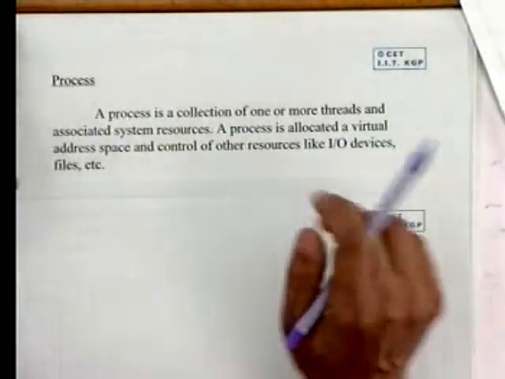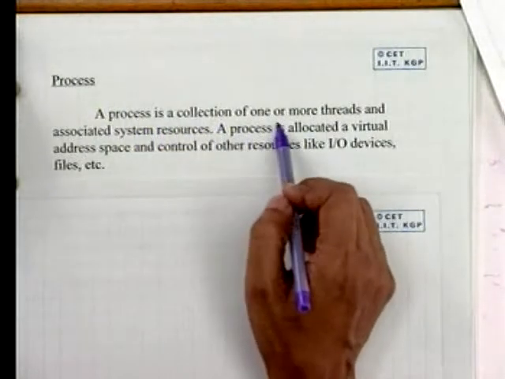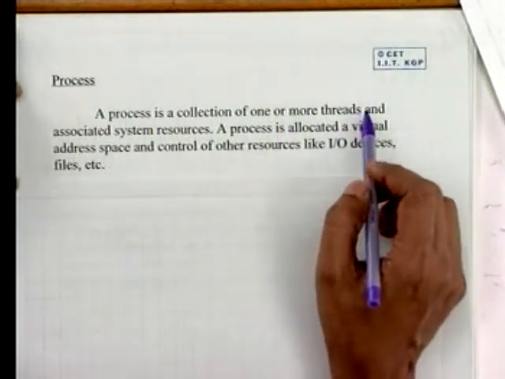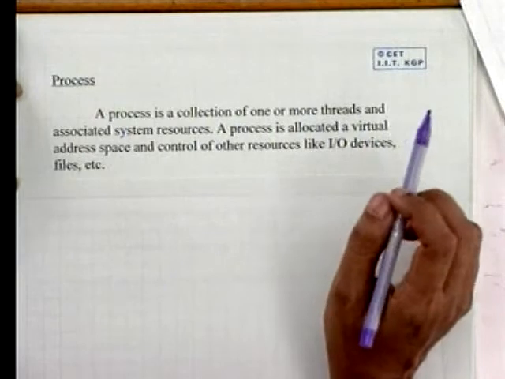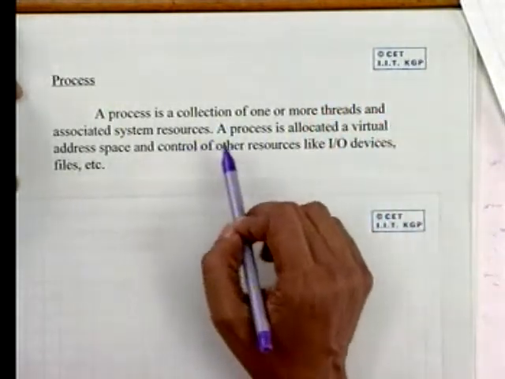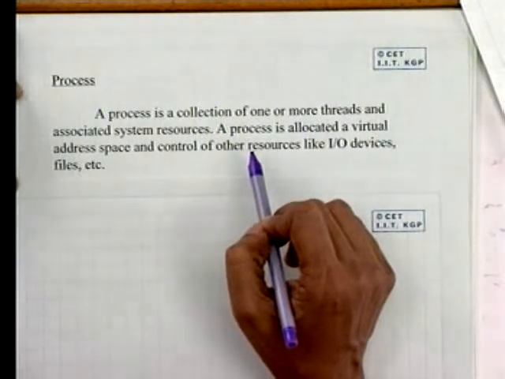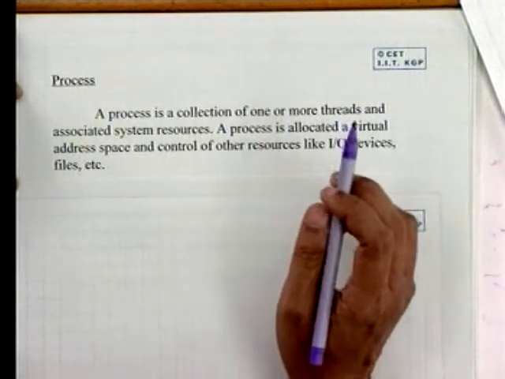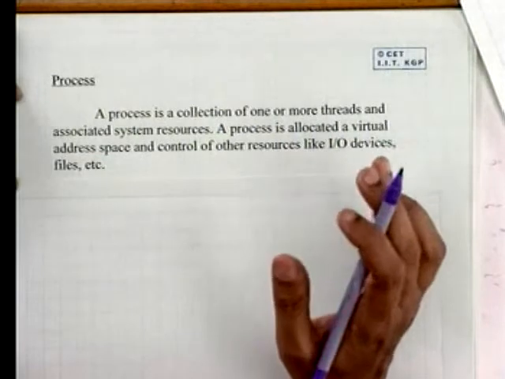And now basically the idea of the process is, therefore, a process is a collection of, as we come to the concept of thread, or in fact it is one or more programs, you can say, and associated system resources. Whenever a process in an operating system environment is executed, it will be allocated a virtual address space and control of other resources like I/O devices, etc.